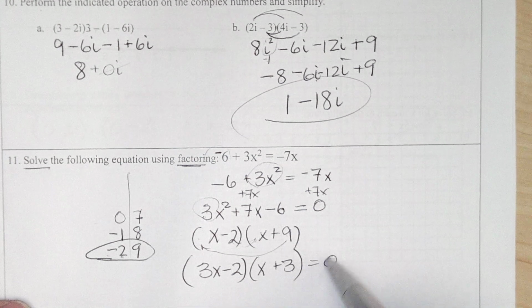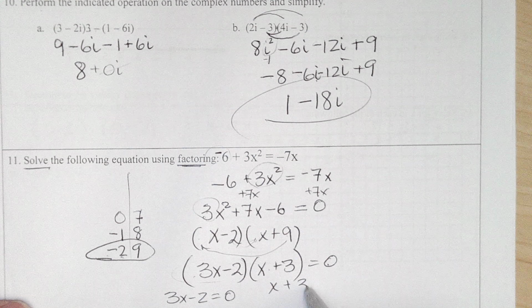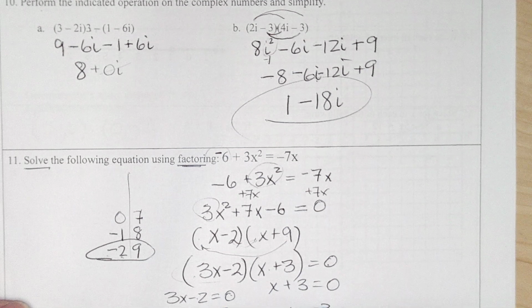And that's supposed to equal 0. If I have two things that multiply to be equal to 0, either this is 0 or this is 0. If I solve this by adding 2 and dividing by 3, I get x equals 2/3, or subtracting 3 from both sides, I get x equals -3.